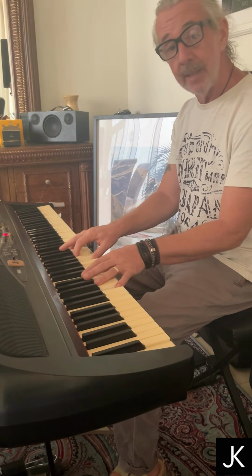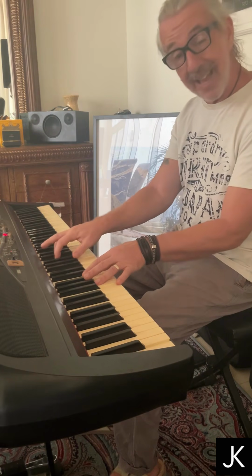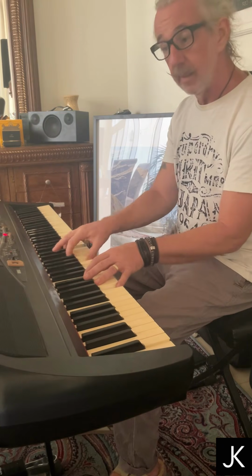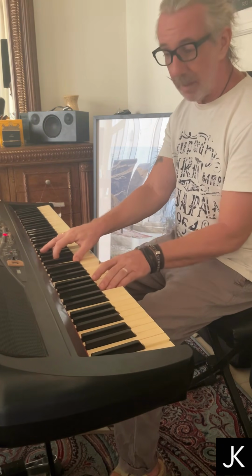How on earth did I mistake it? Another borrowed chord. That's major to minor, you hear that a lot. And now we're just going to go back to our C again.